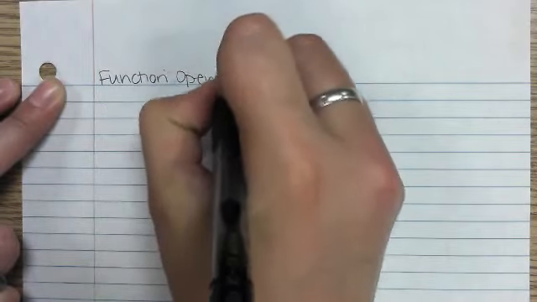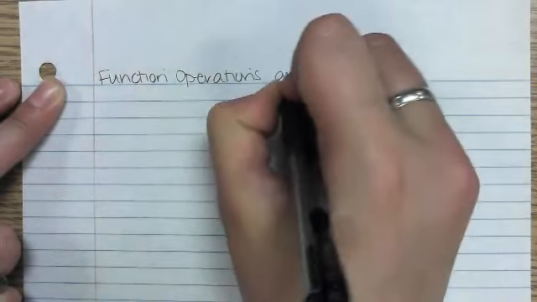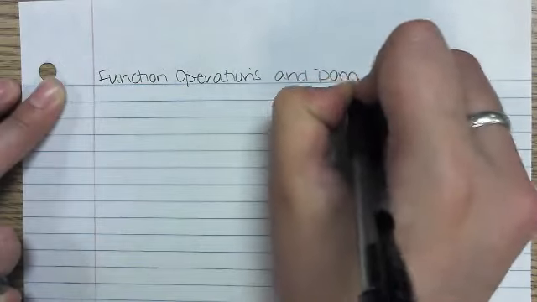Alright, in this video we're going to continue finding domain algebraically, but this time we're going to talk about finding the domain after we've done some function operations. So these notes are on function operations and domain.